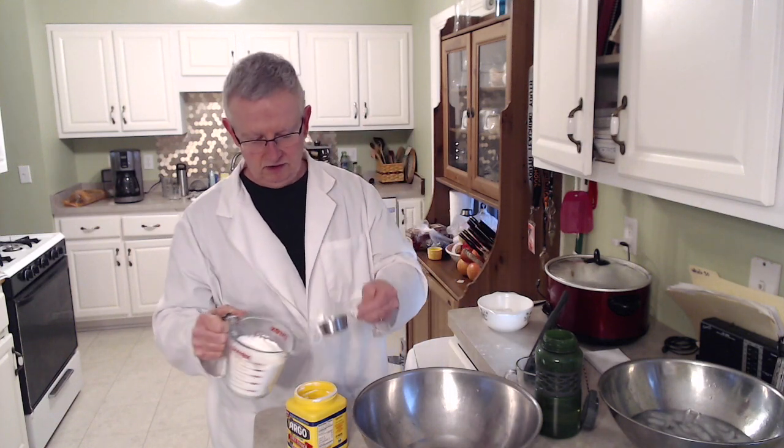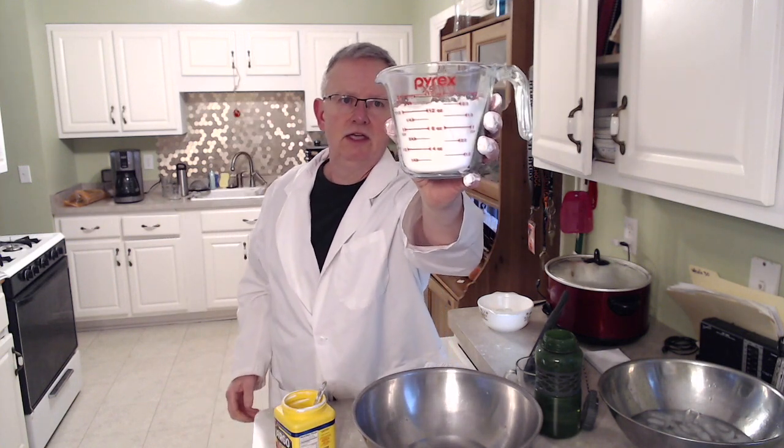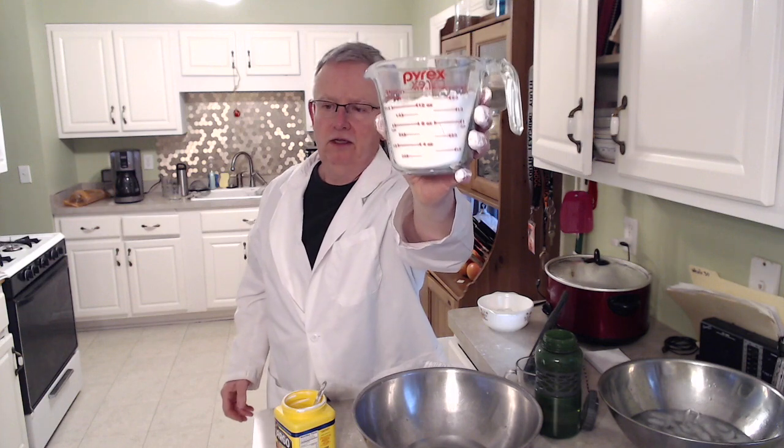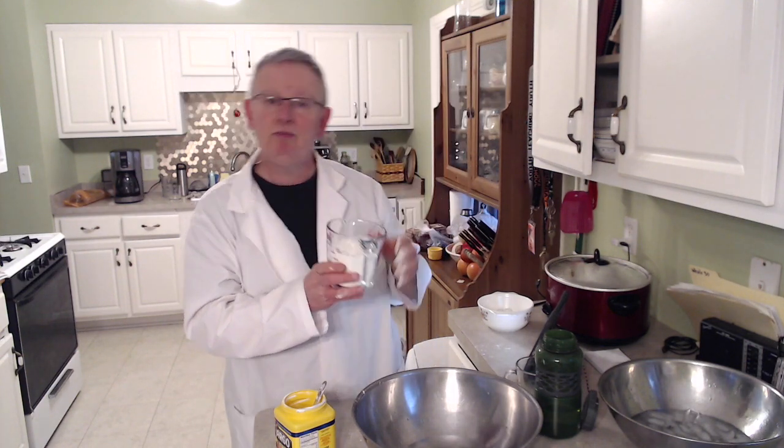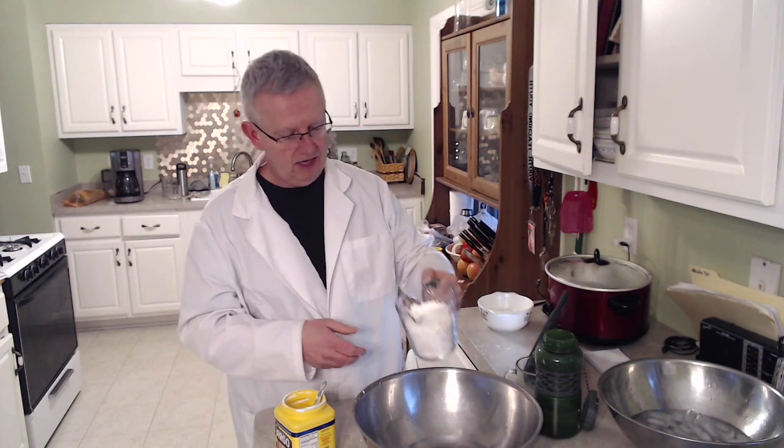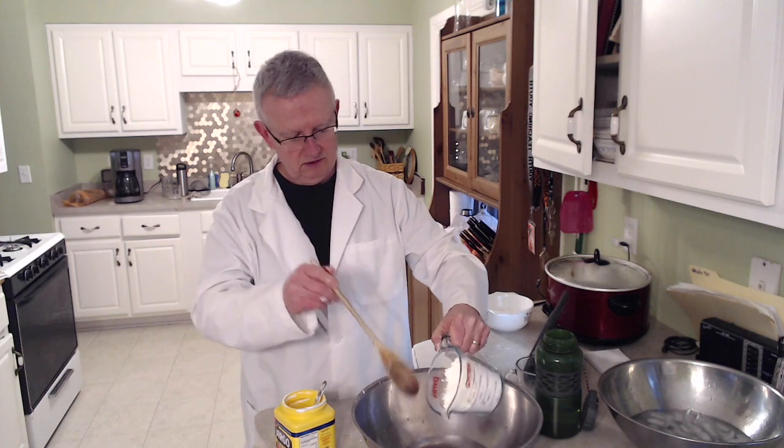And I have a little more than 1½ cups, so I'm going to take some out. And now I have 1½ cups of starch, and you can see that if I hold that up close, I'm right on that mark. So when you measure things as a scientist, you want to be pretty accurate so that you get the results that you want. And I'm going to go ahead and mix this in slowly.